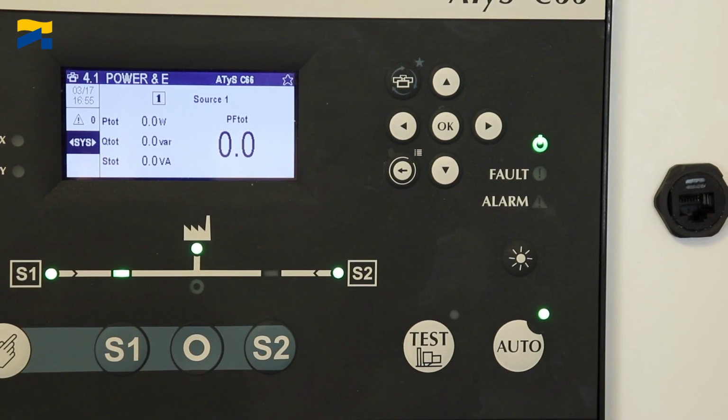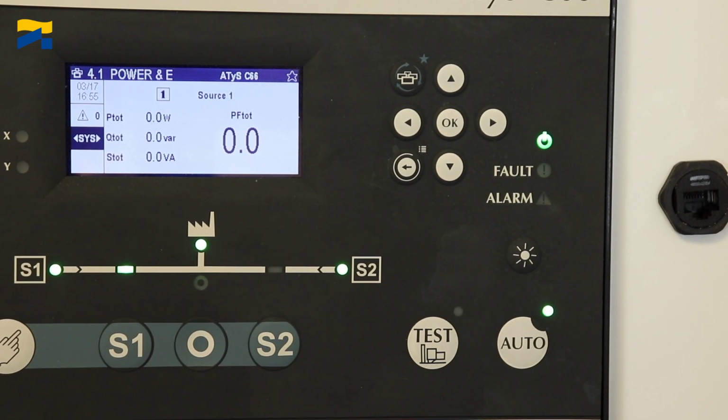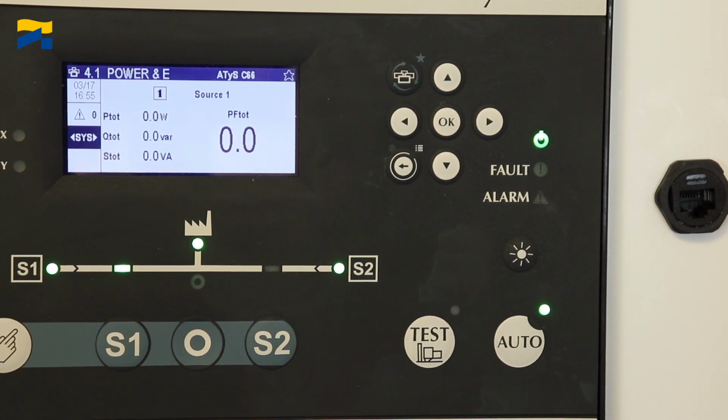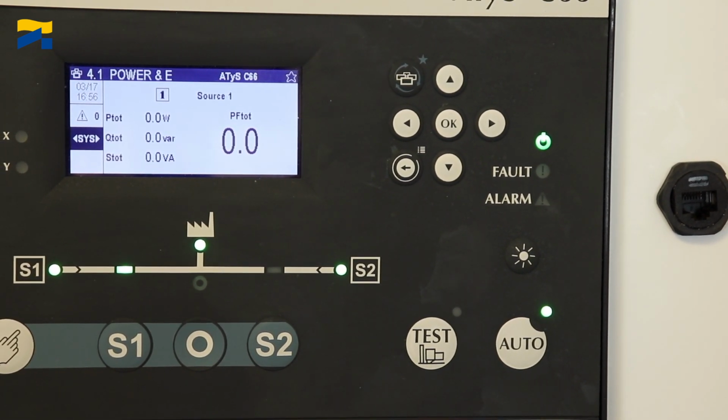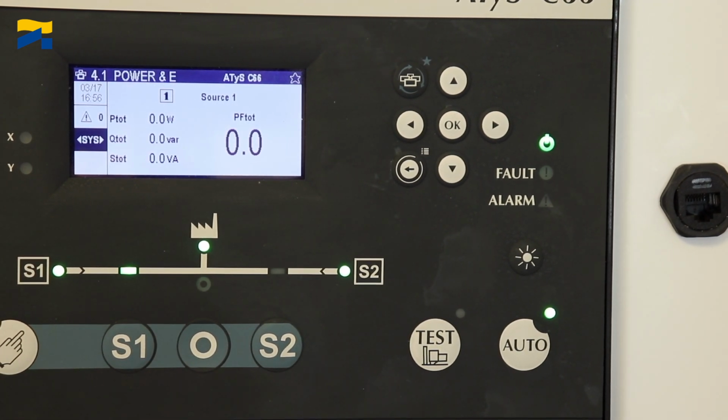The next dashboard is Power and E. This dashboard allows you to visualize the power and energy used by the load. This information is gathered via the current transformers connected to the product. You can have this information displayed in numerical or both numerical and bar graph.